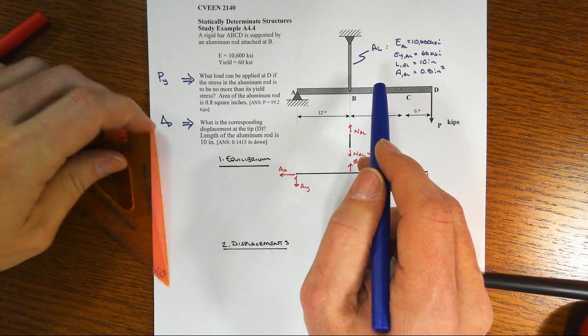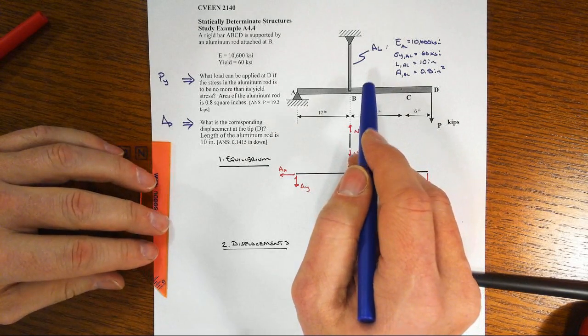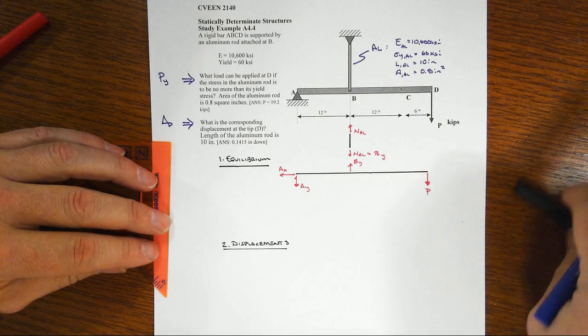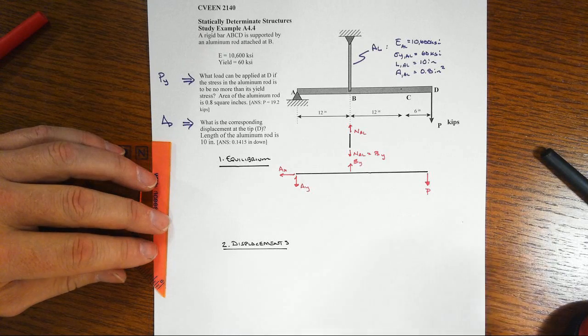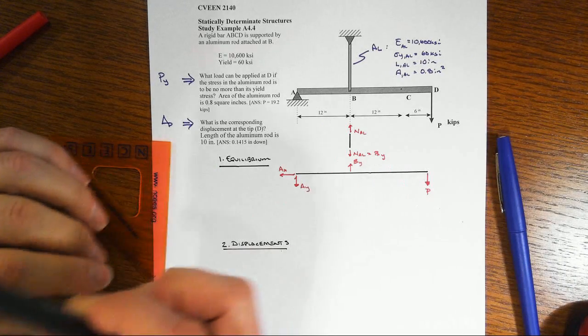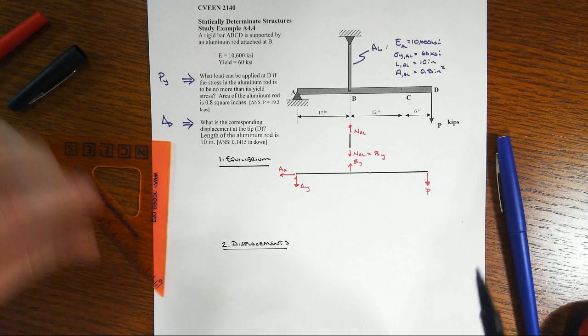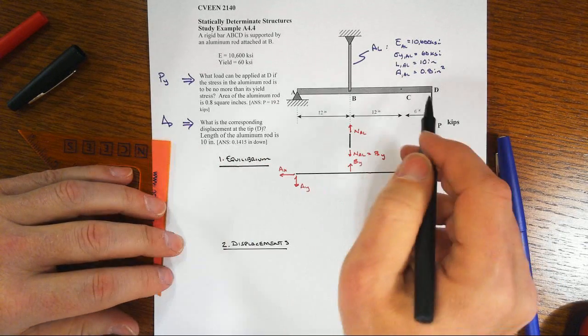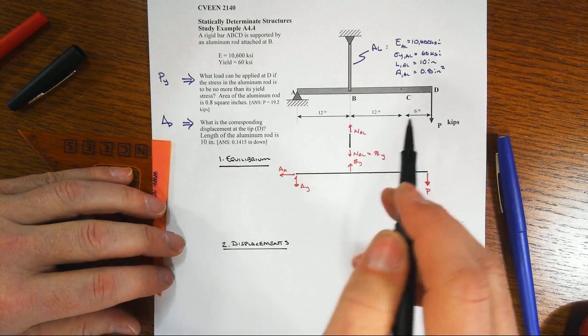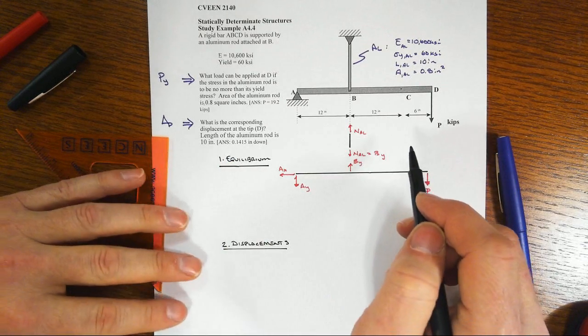Now, that it's a statically determinate system would mean that in reality it won't change any of the force related aspects of the system. And when we get into indeterminate systems, we'll talk about how that might change things, whether the bar is rigid or flexible. We're also asked to find not only the force that causes the aluminum rod to yield, but also to find the corresponding displacement at that instant.